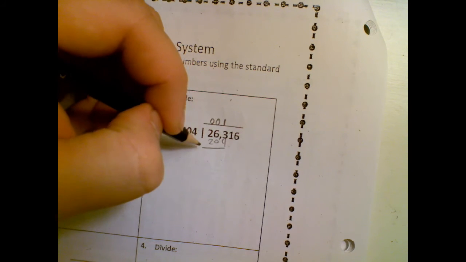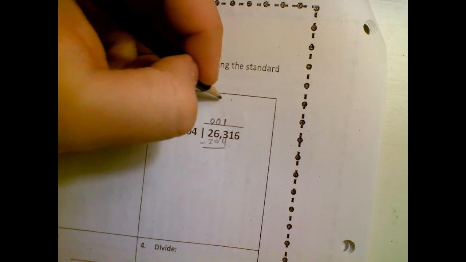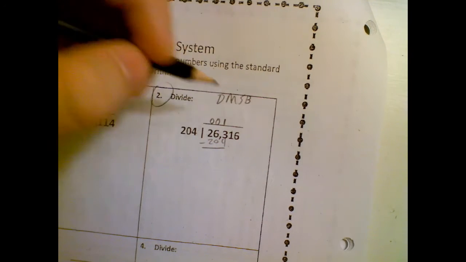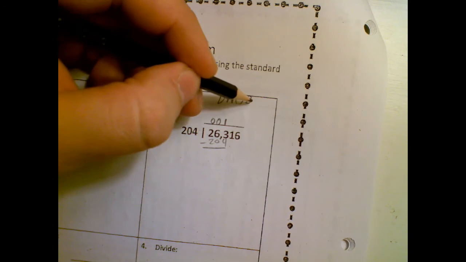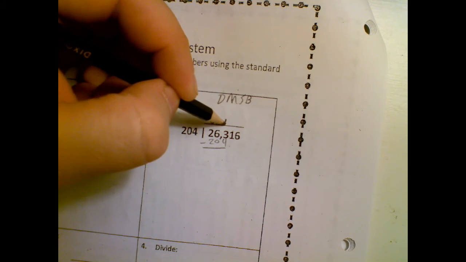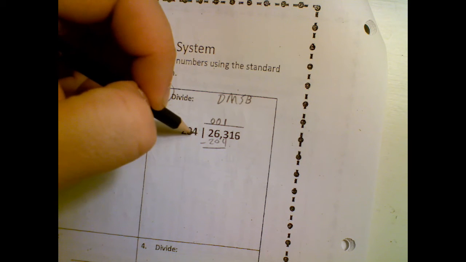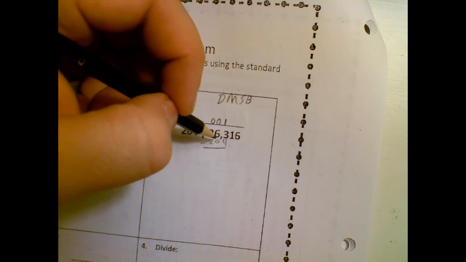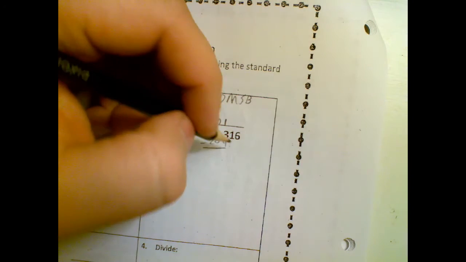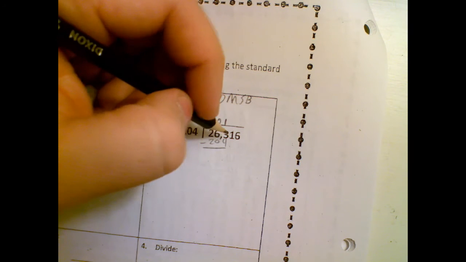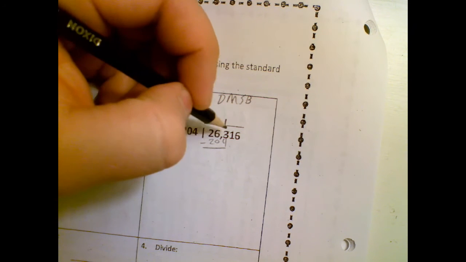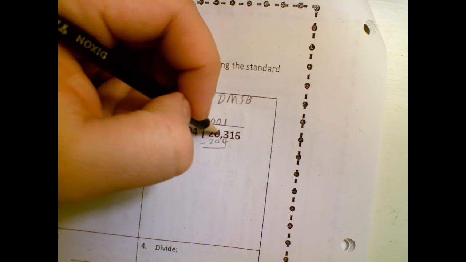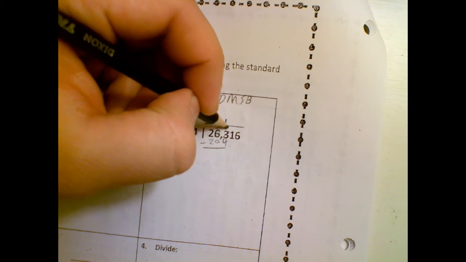Okay, then we have to find our difference. Okay, remember you got to do dad, mother, sister, brother. Okay, so divide, multiply, subtract, and then bring down. So we divided by 1. We multiplied 1 times 204, and then we're going to subtract 204 from 263. All right, so we got to borrow here because you can't take 4 from 3. So it's going to be 5 now, and this is going to be 13.